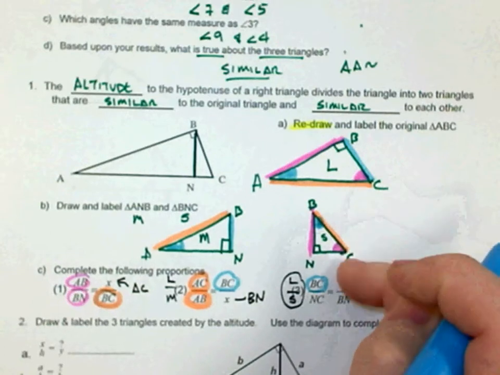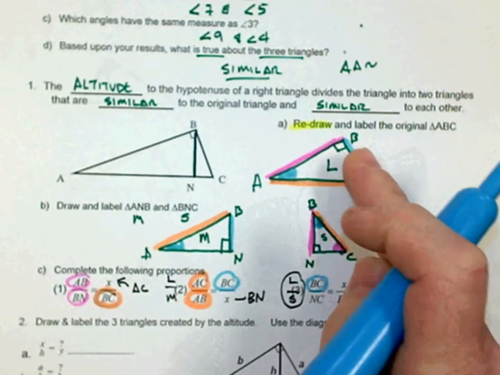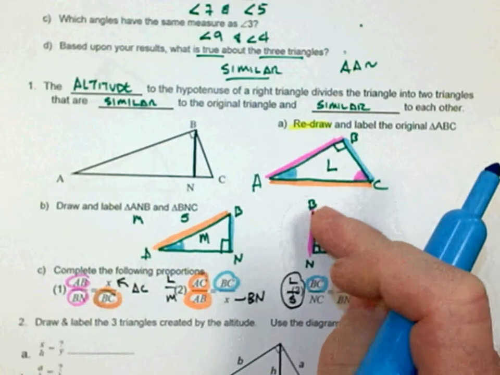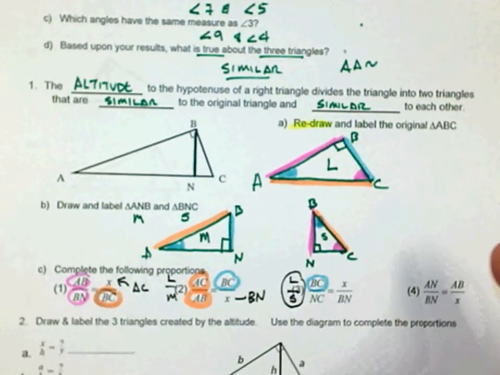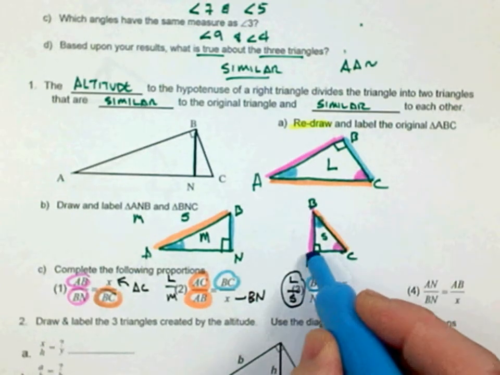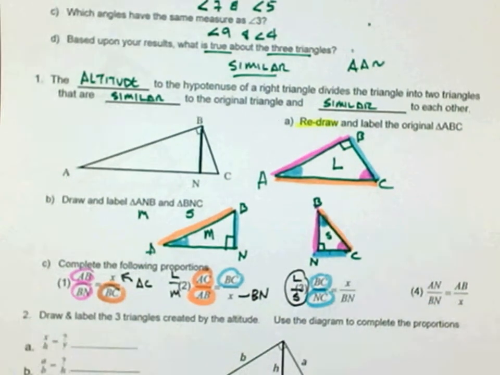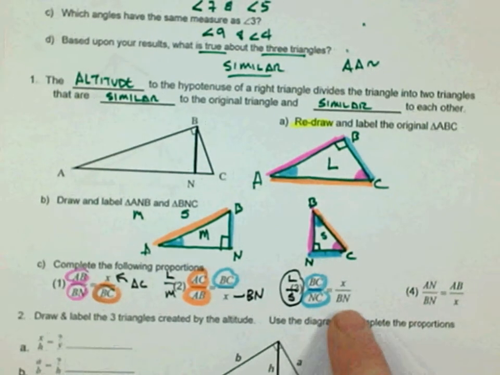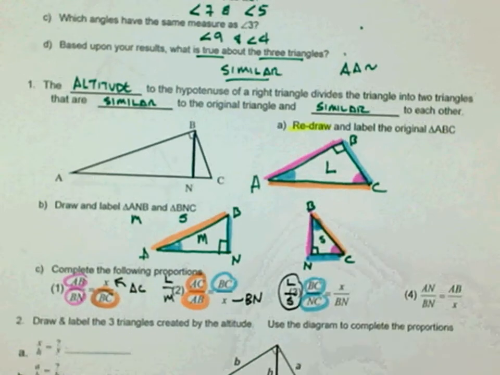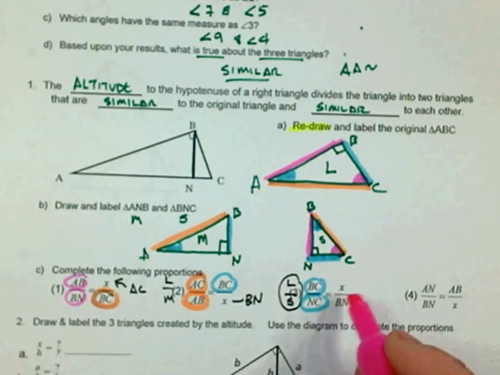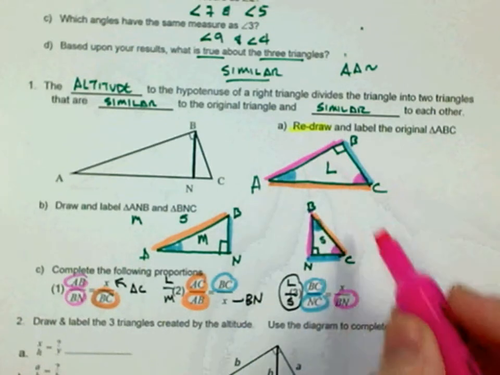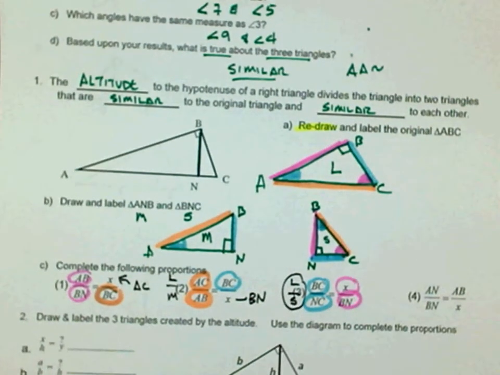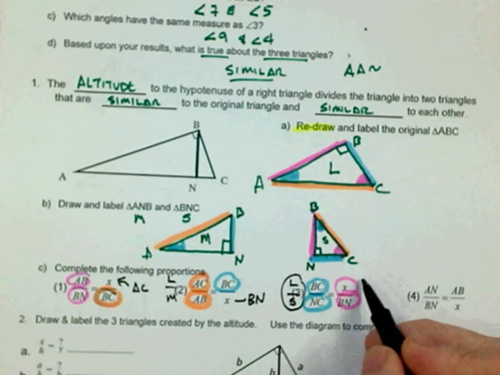Of course, the right angles are the same. So angle B in the small one is going to be the same size as A in the large one. Therefore, the side opposite that, NC, will have the same proportion as, let's look at BN. BN is the side opposite of angle C. So we're going to look in the large one, the side opposite of angle C is AB. So X in this case is AB.